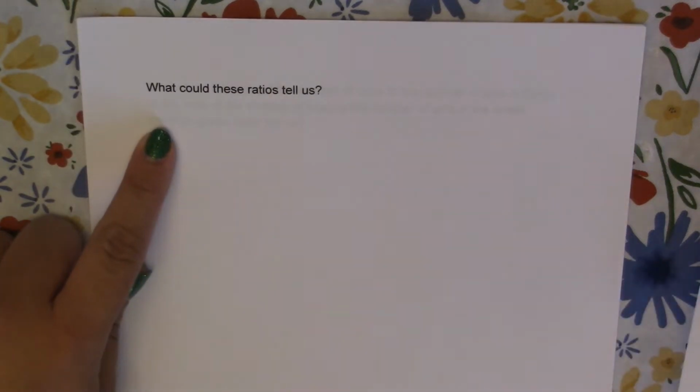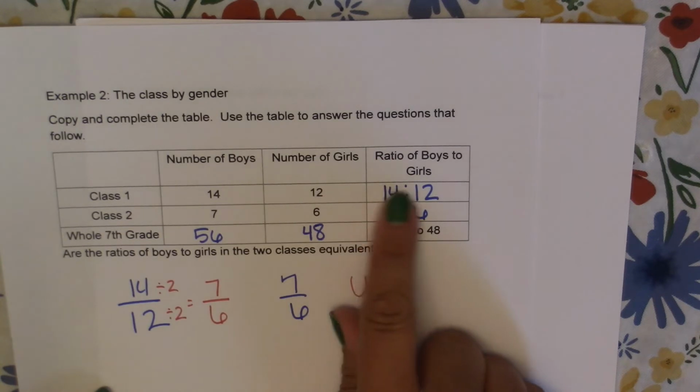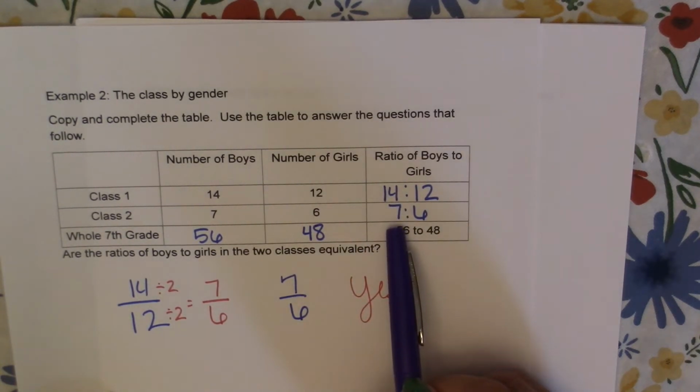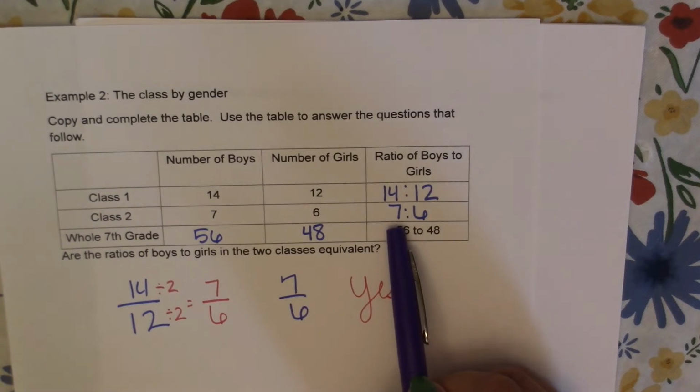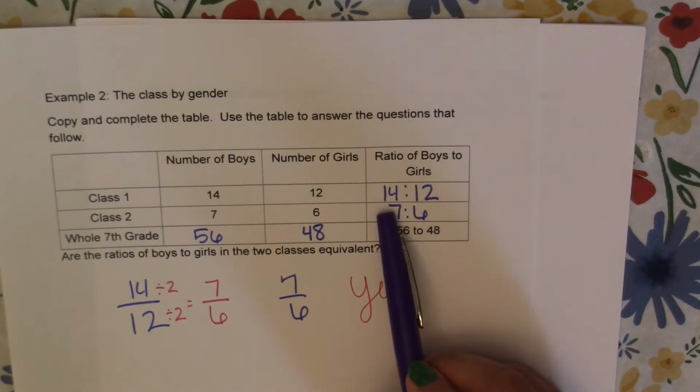What could these ratios tell us? So if we're looking at these two ratios, what are the ratios telling us? These ratios are telling us that the number of boys in each class is the same number as to girls.